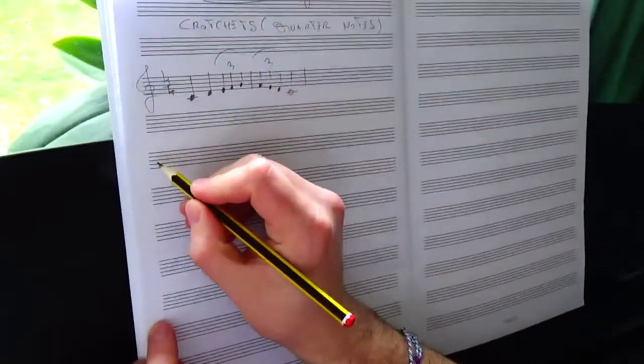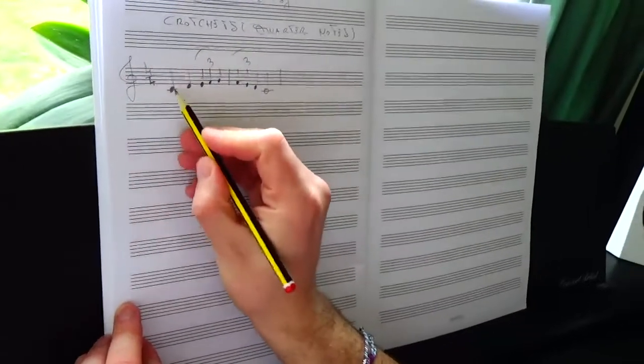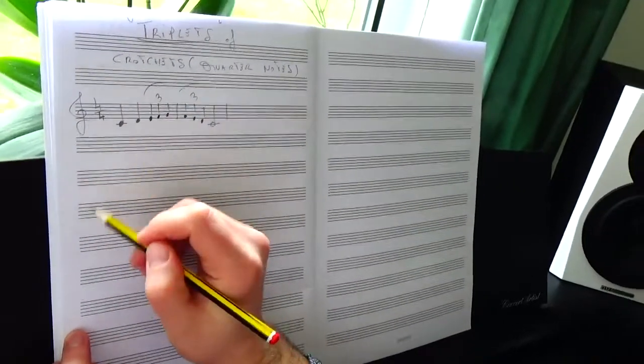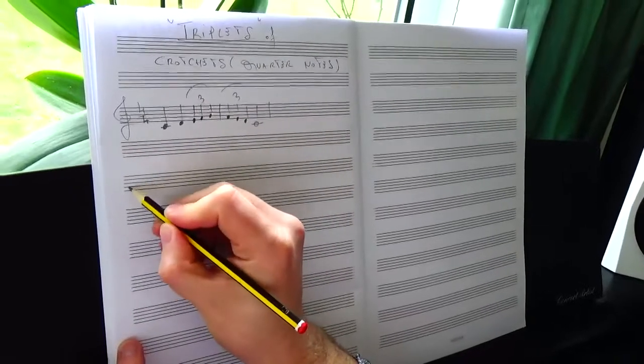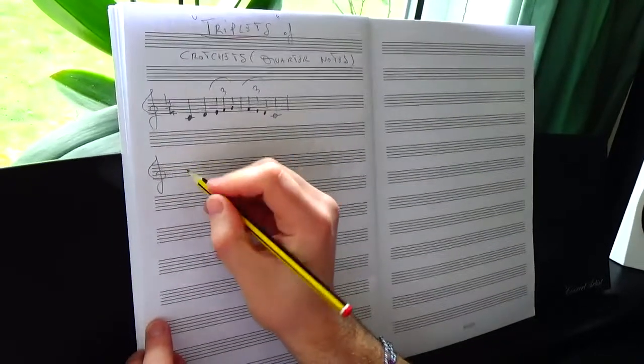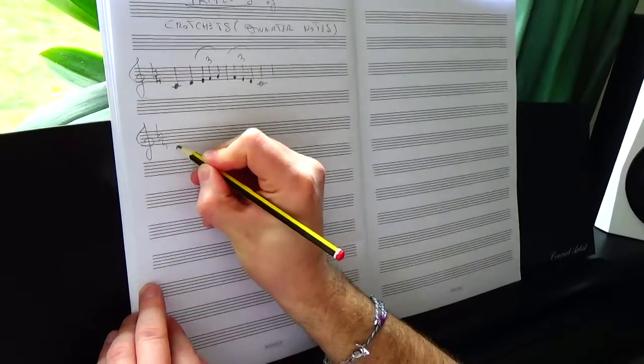Let's now consider one of the cases when we have half counts. We have to subdivide in our mind the counts, and we face a triplet like this one. Still same story, same 4/4 time signature. I might have, for example, C.